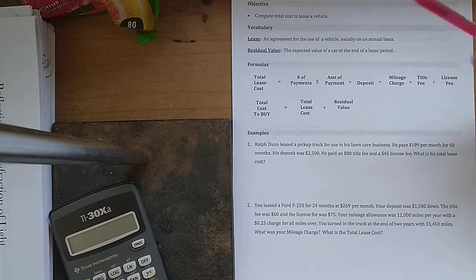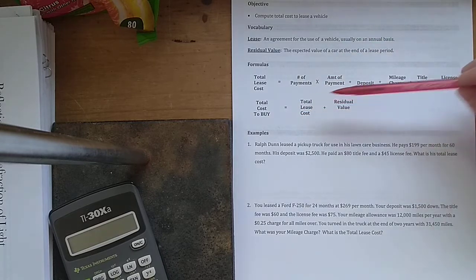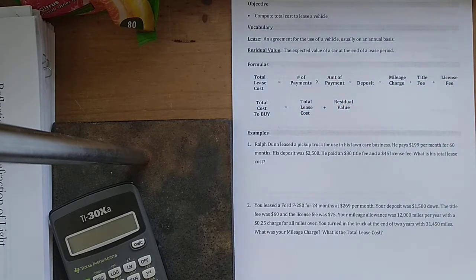If you want to buy the car you've been leasing at the end of your lease period, the total lease cost plus what's called the residual value, the value of the car at the end of the lease period, would be how to calculate the total cost of buying. Remember, cars' values go down as they age. All right, so let's see how this works.